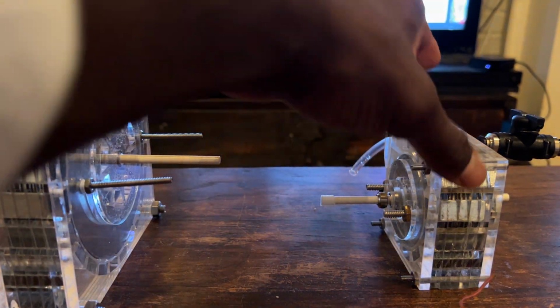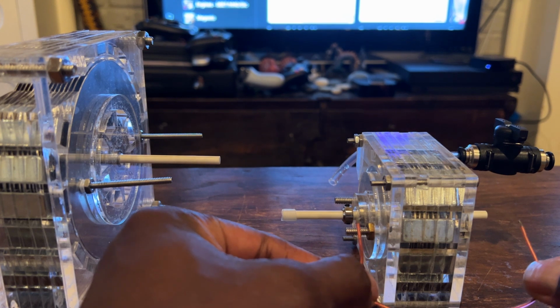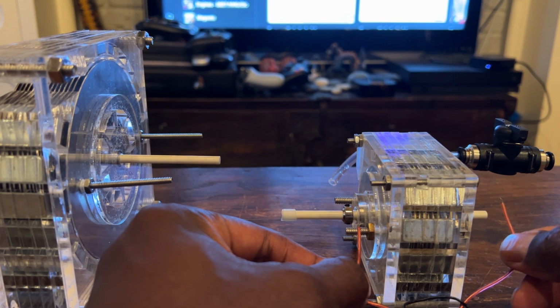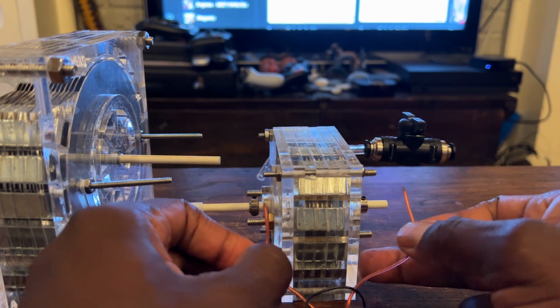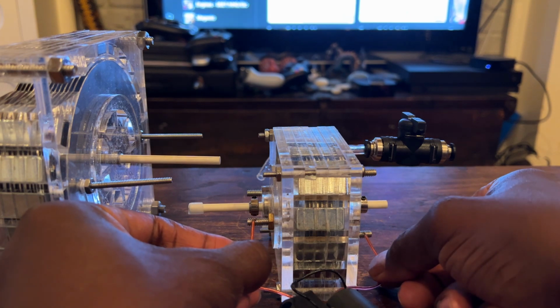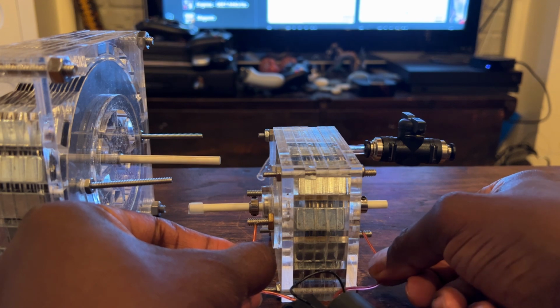Let's try it on the small one. This one's been a lot less. I have a big gap between one of the plates and the turbine impeller, or the end cap, so it might not work. Oh, there, one time. There we go.